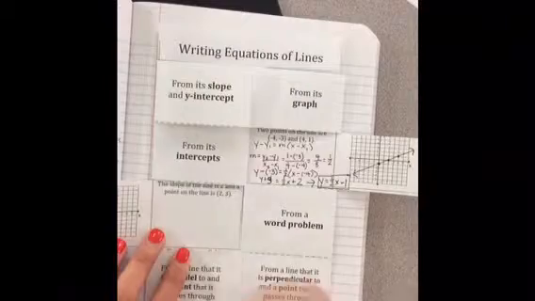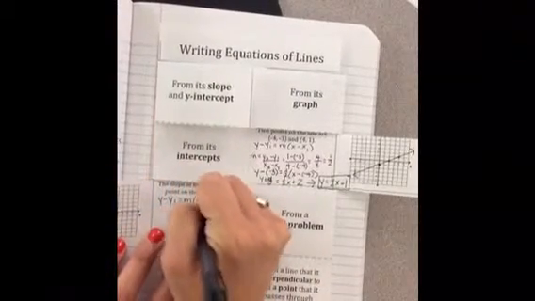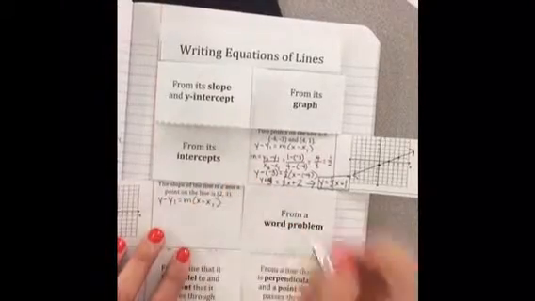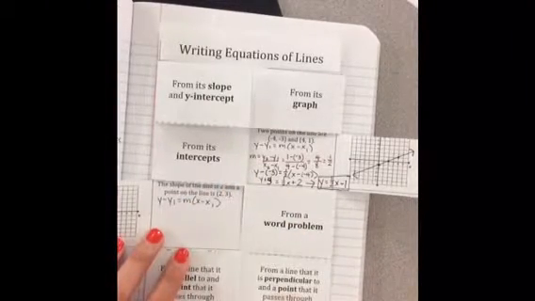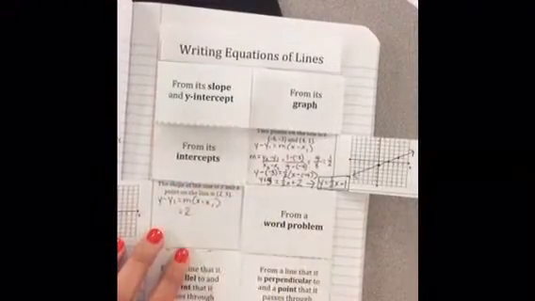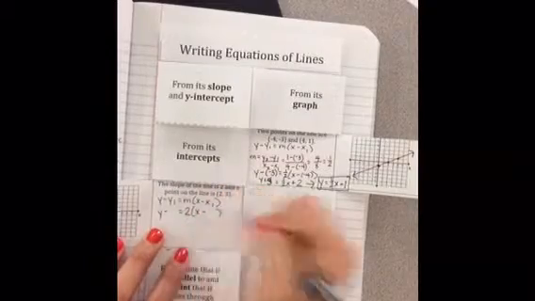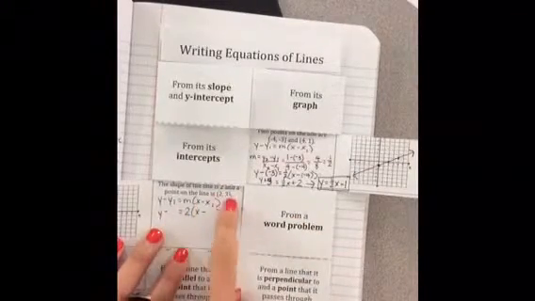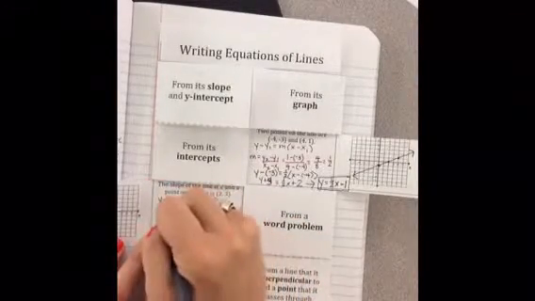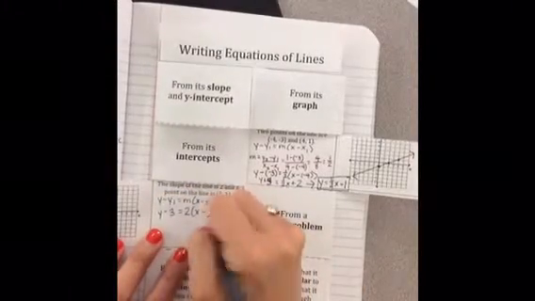So remember, we want to write our equation in this form, y minus y1 equals m times x minus x1. We already know the slope is 2 though, so this is going to make our job a lot easier. So I'm going to go ahead and plug in values. y1 is going to be the y-coordinate of this ordered pair, which is 3. x1 is going to be the x-coordinate, which is 2.